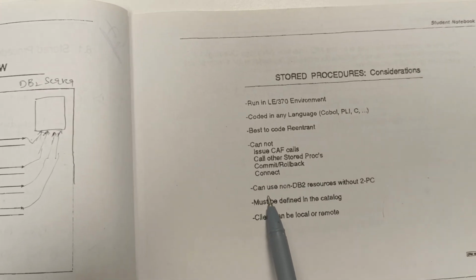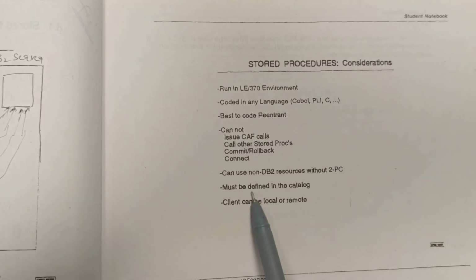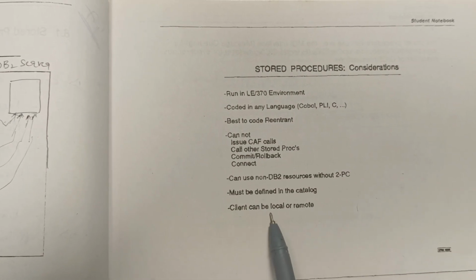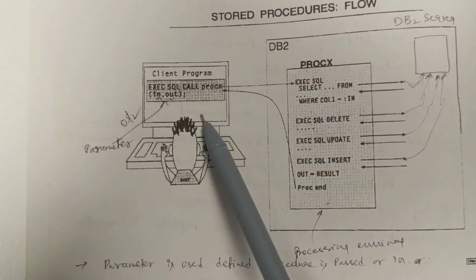As for the advantages, I can use non-DB2 resources without 2 PCs, and the procedure must be defined in the catalog. The client can be local or remote. It means this client can be remote or local.